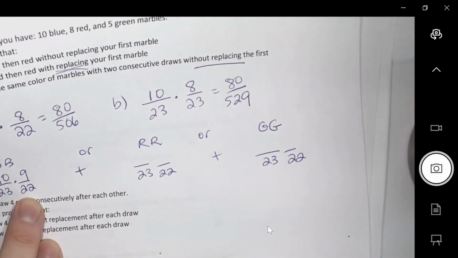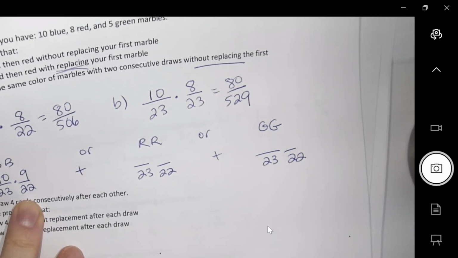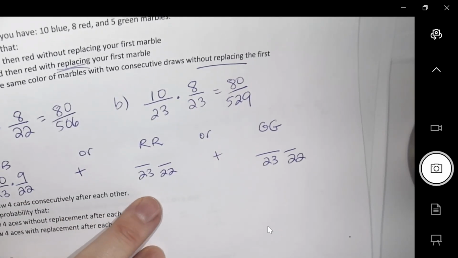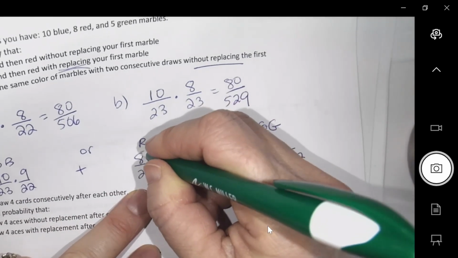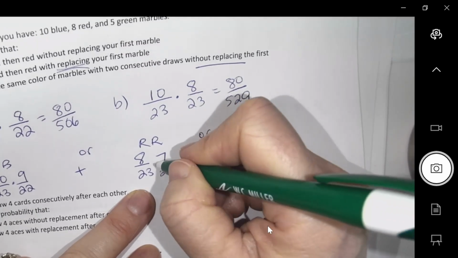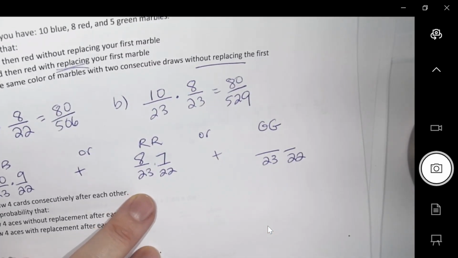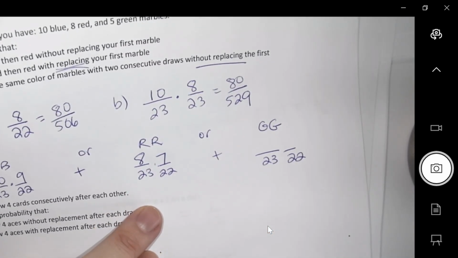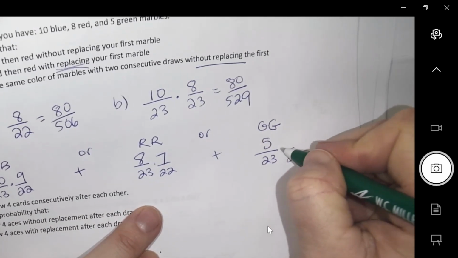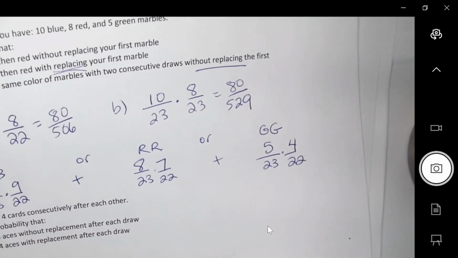So the next time I only have 9 options to get. Red, the first pick, I would have 8 choices and then 7. And then the green, do the same thing. 5 on the first pick and 4 on the second pick.